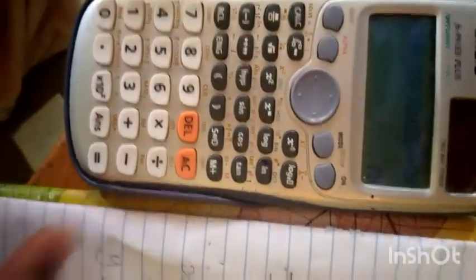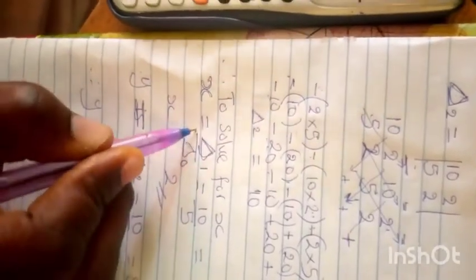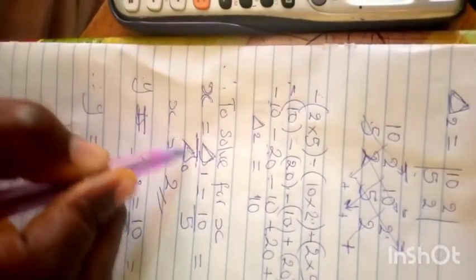If you use my calculator here to add them all, in all, I have what here? 10. So finally, to solve for x, I have determinant 1 all over determinant 2.